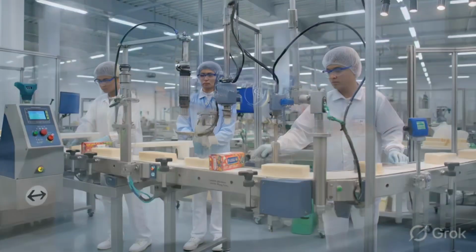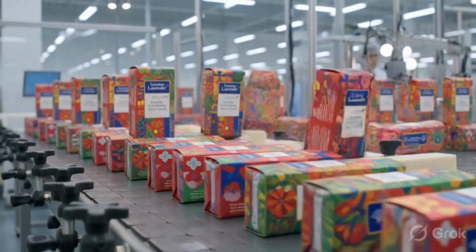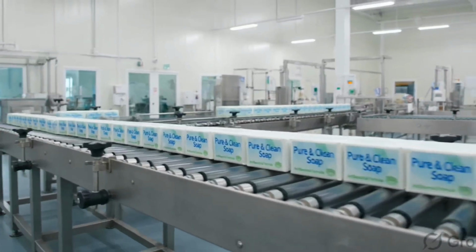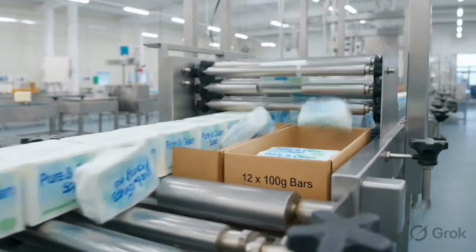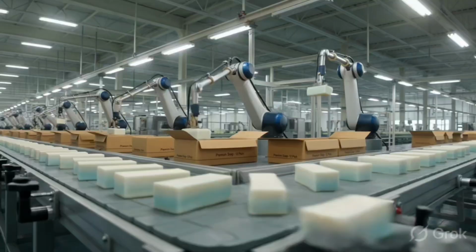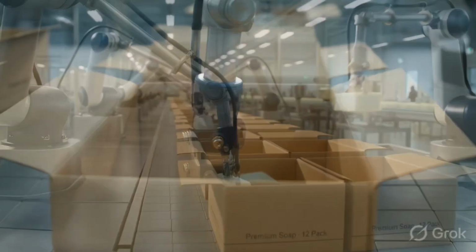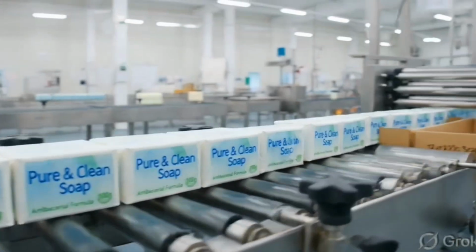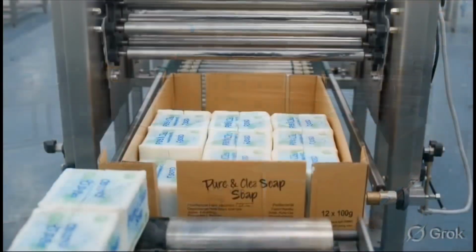Colorful packaging is added to attract customers. Different brands use unique designs. Packed soaps move quickly on conveyor belts. The production speed is very high. Machines place the soaps into boxes automatically. This reduces manual work and saves time. Boxes are filled with multiple soap bars. Each box is prepared for shipment.